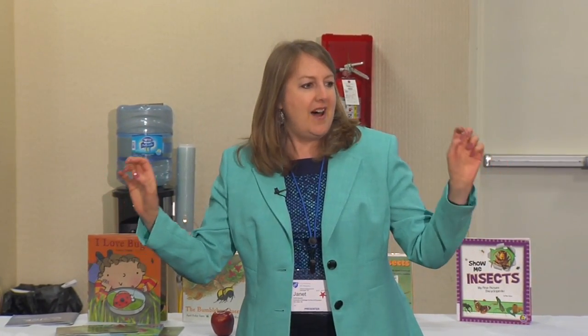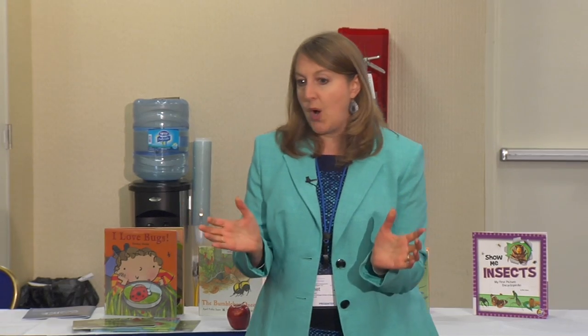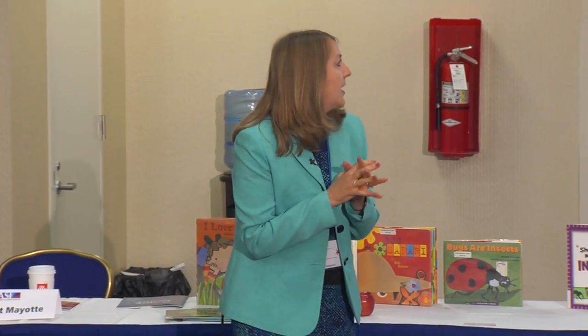magnetic type pieces and things you can move around. But you don't need a huge area. You can even use a small space for a science area. And I also have ideas for developing a science area that you can have access to as well on the flash drive that they're putting up.